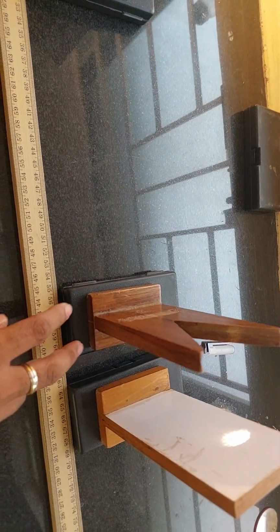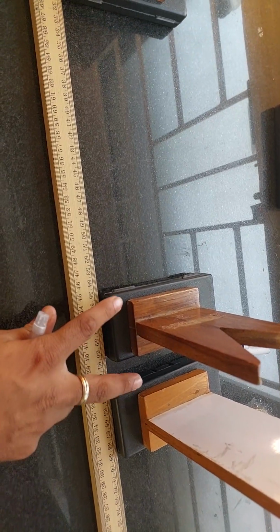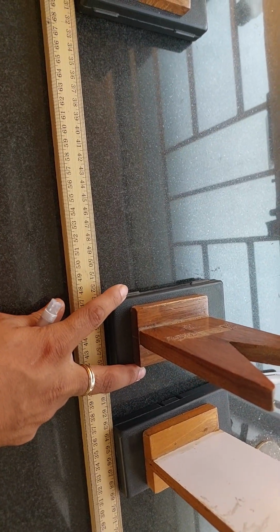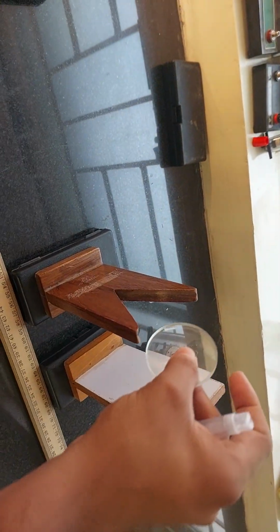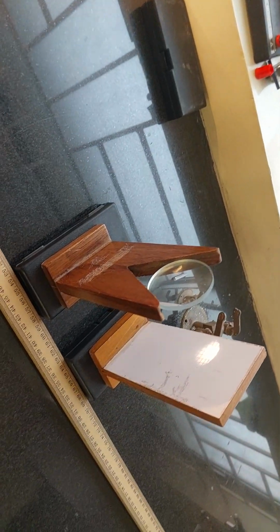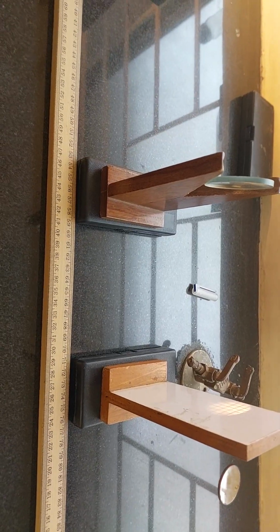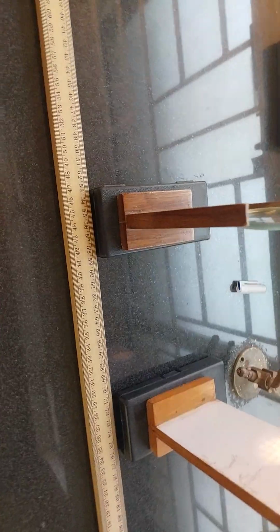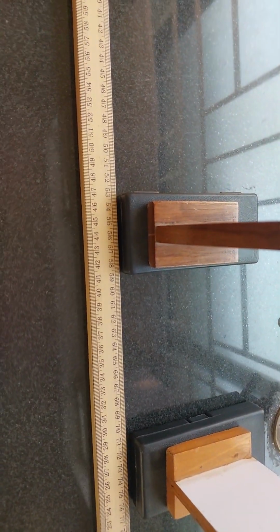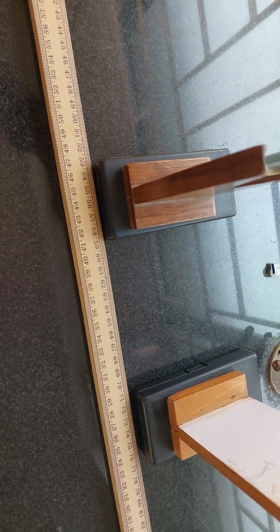Now I have to make sure that the object distance is 10 centimeter. That means 66 minus 10, 56. Then I have to again introduce the concave lens and repeat the whole process. Now let us repeat the experiment. For the second observation, I have chosen the object distance to be 10 centimeter.